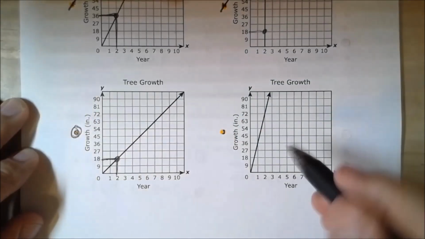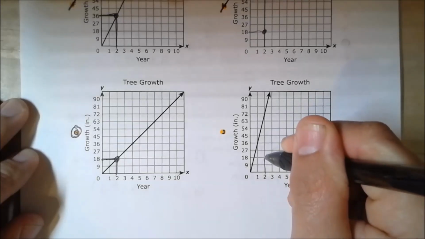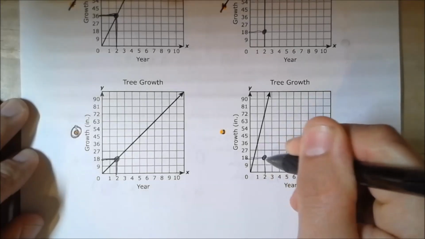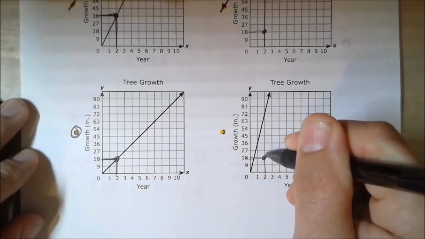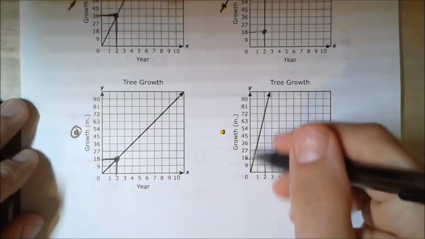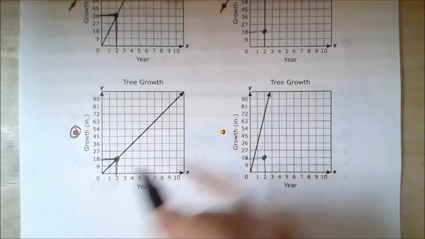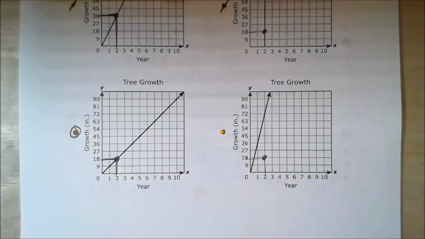And if we look at this final one of why it wouldn't work, here it says in 2 years, instead of growing 18, it's grown 72. So again, this tree right here is growing at a much faster rate than this one over here. G is the correct answer. Go ahead and pause this video and try the next problem on your own.